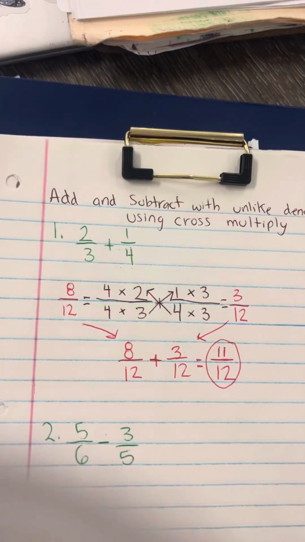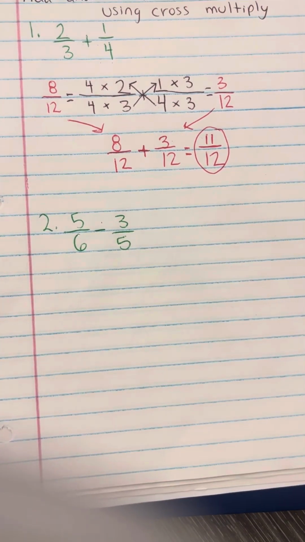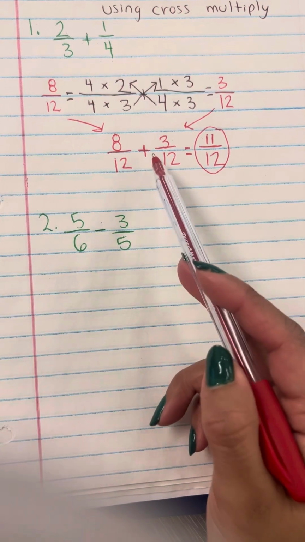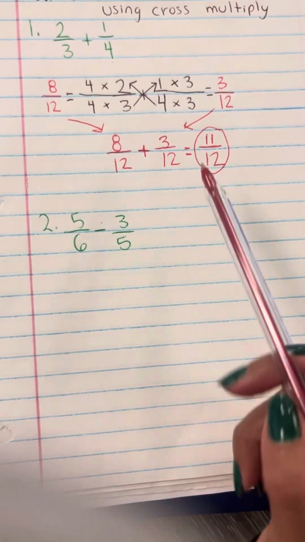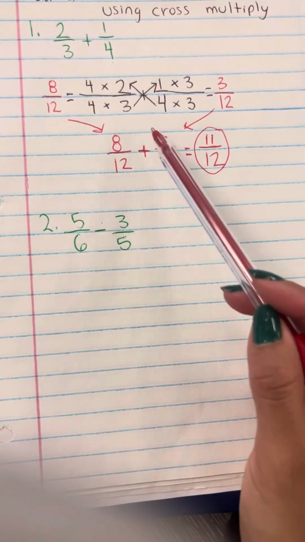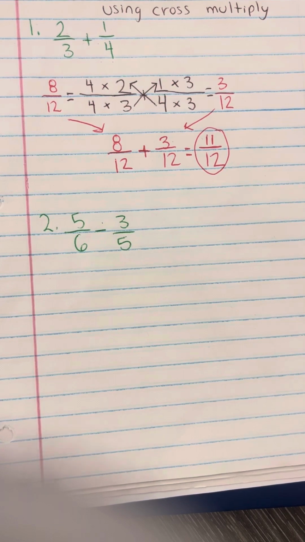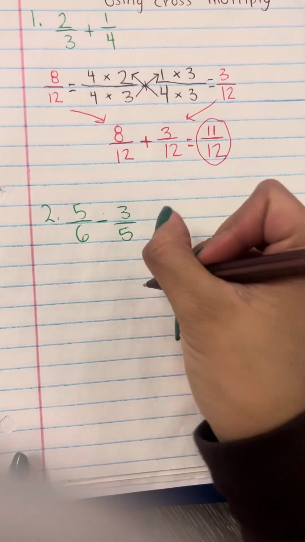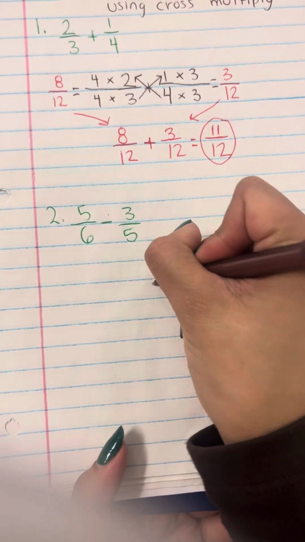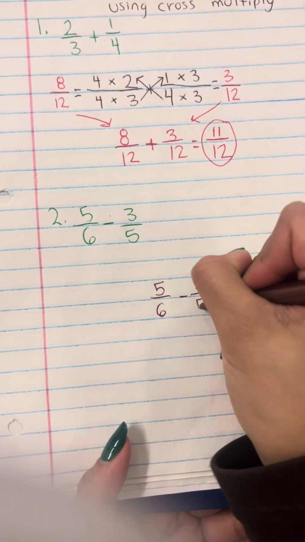All right, let's try another example. Now we have one where we have to subtract. We do the exact same steps, except in my last step, I subtract. So just be careful of making sure you put the same symbol at the end for your last step. So again, just like before, I'm gonna go ahead and write my work here at the bottom, and I'm gonna go ahead and put 5/6 minus 3/5.